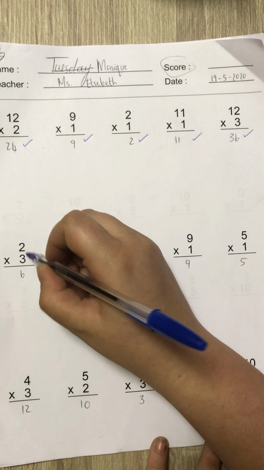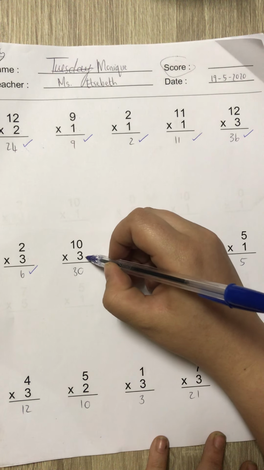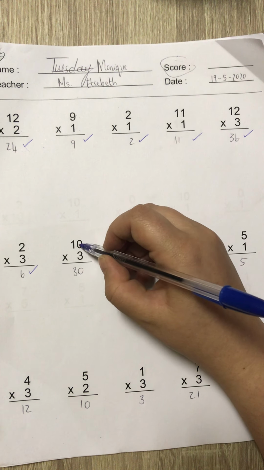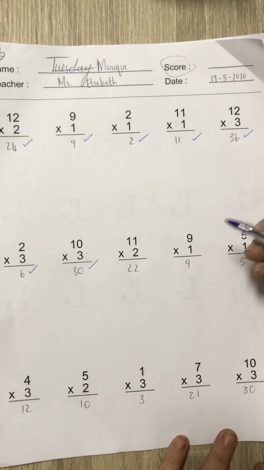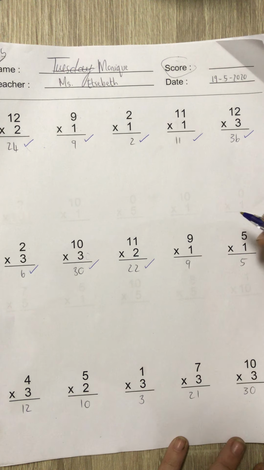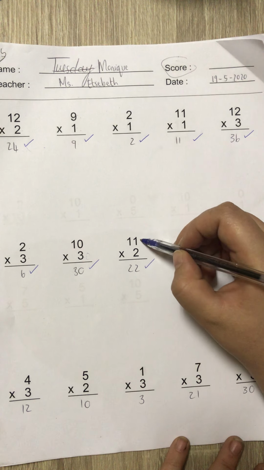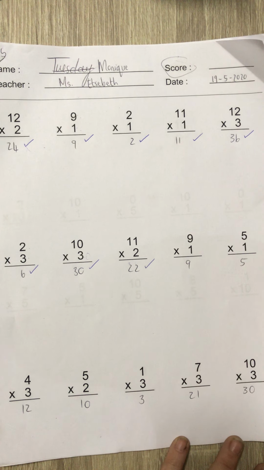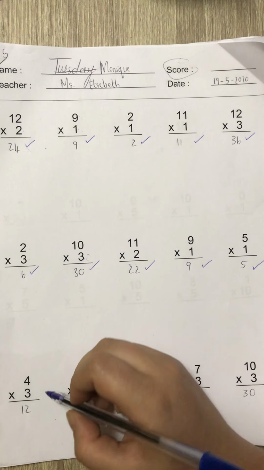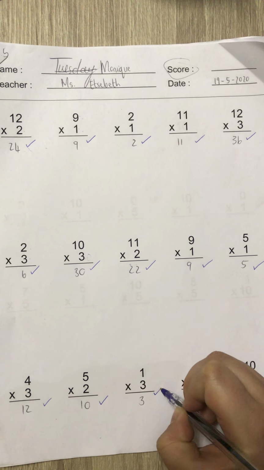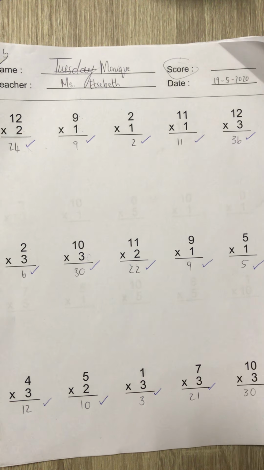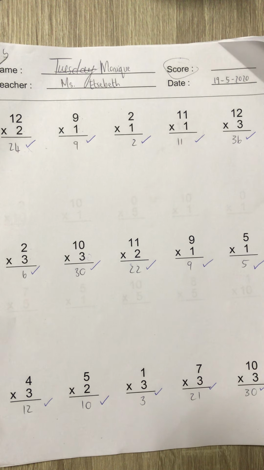2 times 3 means double 3, 6. 10 times 3, when you times with 10, remember, the number always gets a 0 at the back, so this becomes 30. 11 times 2, 22. Remember, any number times 11 becomes 2 of that same number. 9 times 1, 9. 5 times 1, 5. 4 times 3, 12. 5 times 2, 10. 1 times 3, 3. 7 times 3, 21. And 10 times 3, 30.